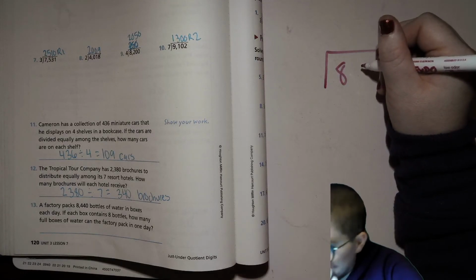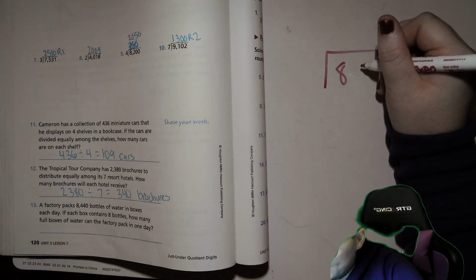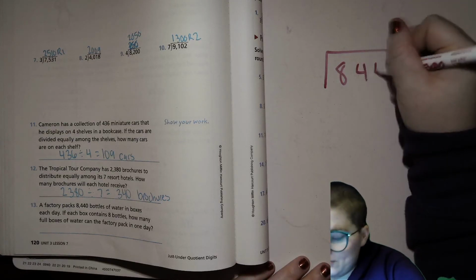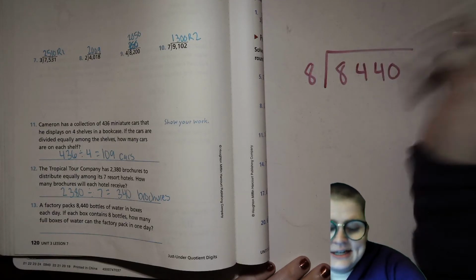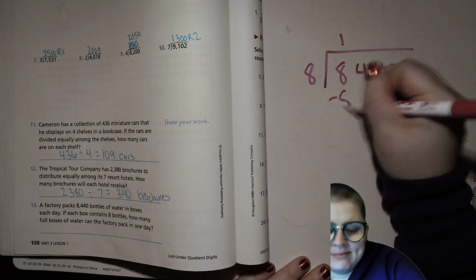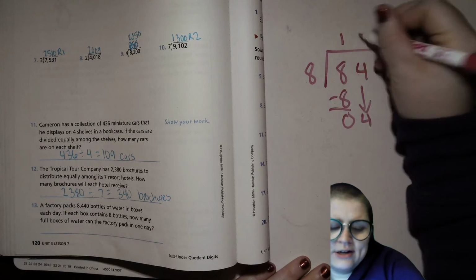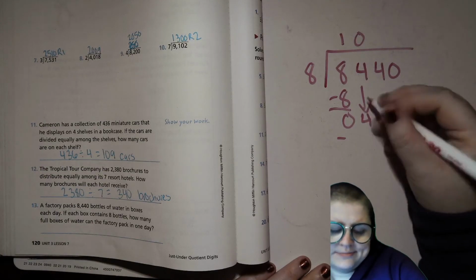Okay, so we're having our 8,440 divided by 8. 8 goes into 8 one time. It's 8. Difference is 0. 8 goes into 4, 0 times.